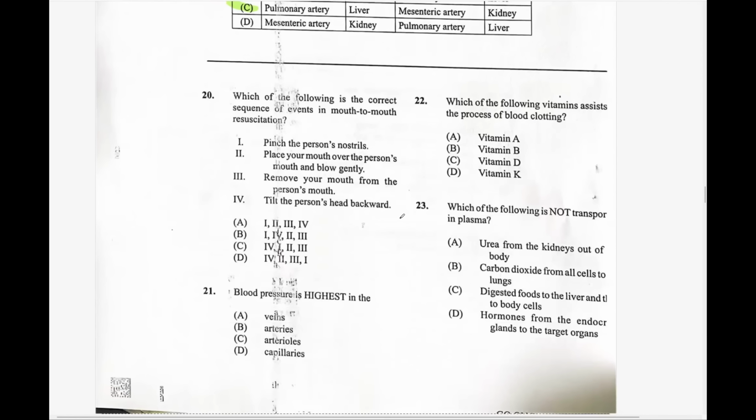Question 20. Which of the following is the correct sequence of events in mouth-to-mouth resuscitation? Pinch the person's nostril, place your mouth over the person's mouth and blow gently. Remove your mouth from the person's mouth. Tilt the person's head backward. Following those steps, 20 would have to be C, right?